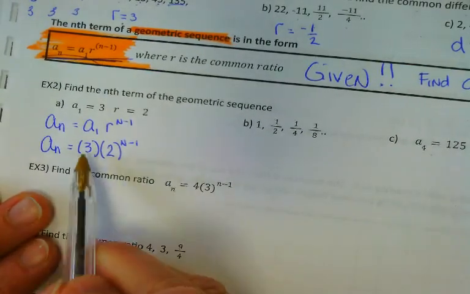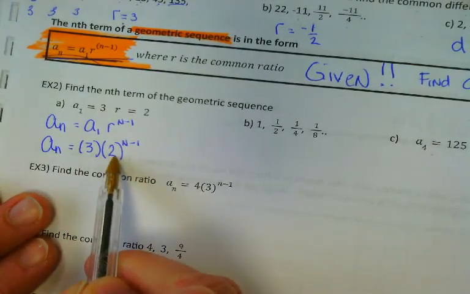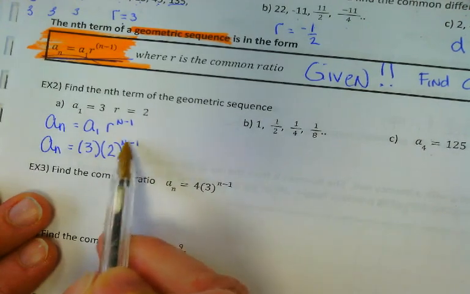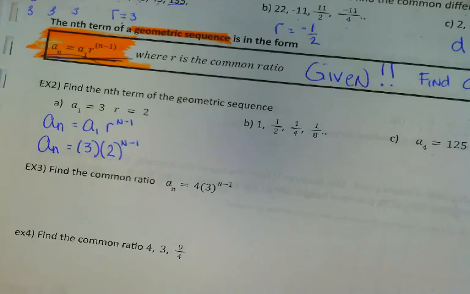Can I multiply the 3 and the 2 together? Why no? 2 is raised to an exponent. You literally can't do anything else. Geometric is simple. There's nothing more to do once you have it written out. Okay, you cannot multiply that.